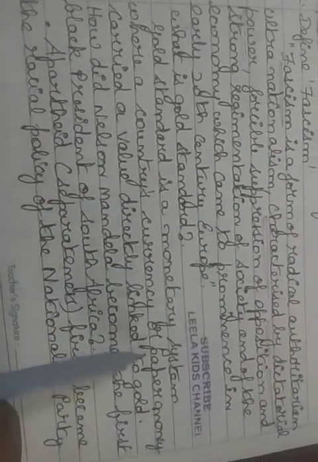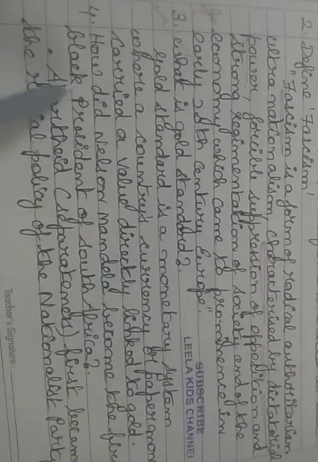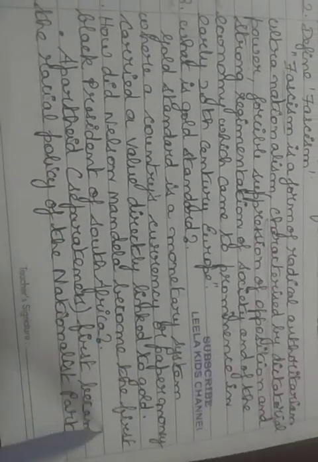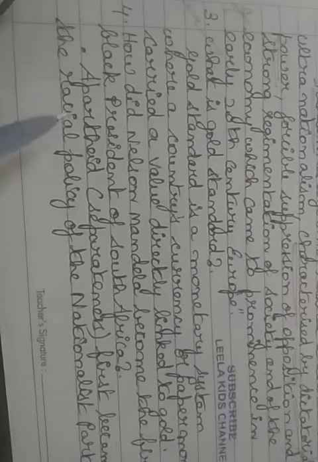What is gold standard? Gold standard is a monetary system where a country's currency or paper money carried a value directly linked to gold. How did Nelson Mandela become the first black president of South Africa?